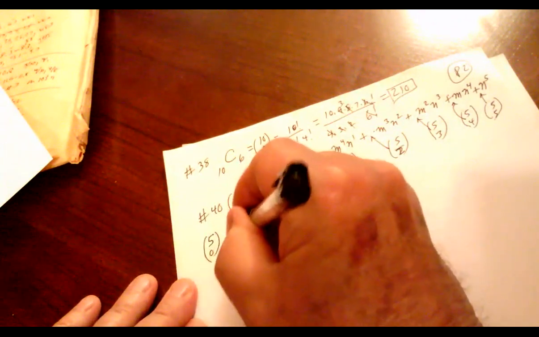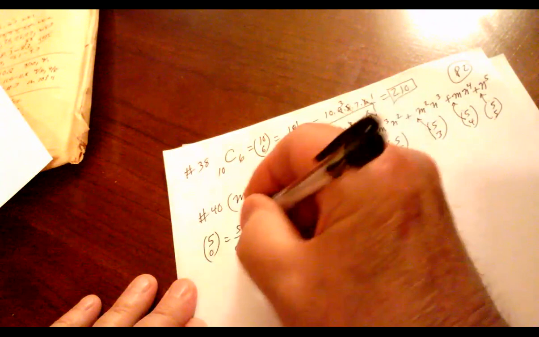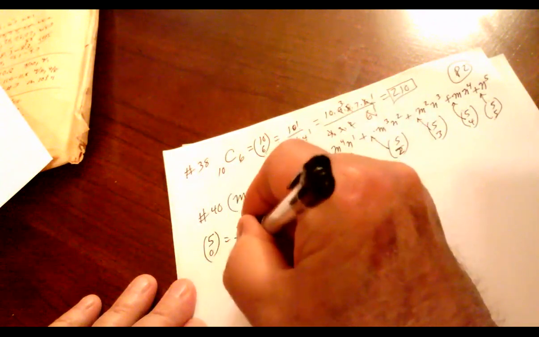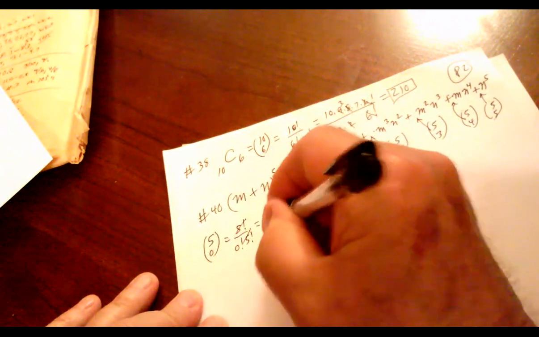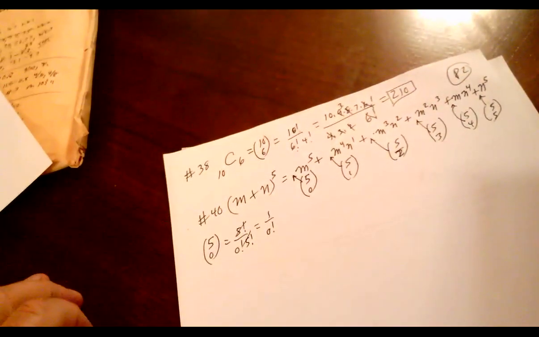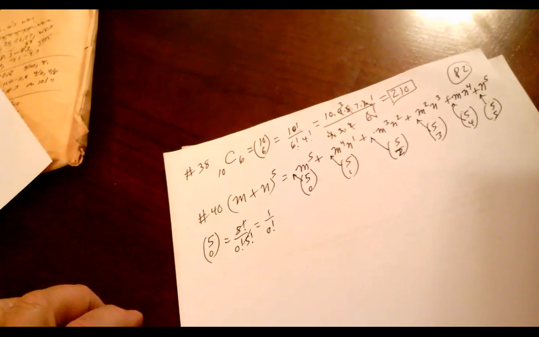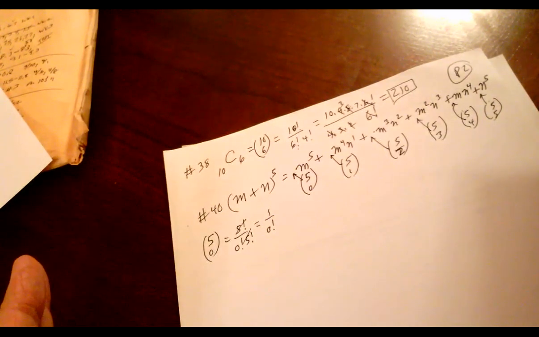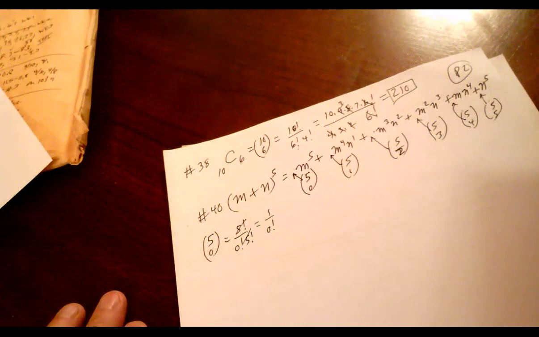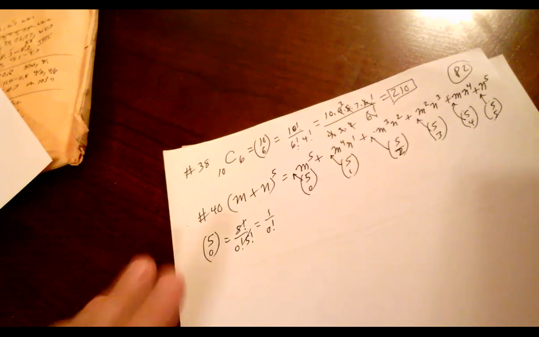That's going to be 5 factorial over 0 factorial. 5 minus 0 is 5 factorial. These 5 factorials cancel. You get 1 over 0 factorial. And I forgot to mention that just like with powers, where 10 squared is 10 times 10, 10 to the first is 10, 10 to the 0 is, what is it? 10 to the 0 is 1 if you said that, okay? Well, the same thing with factorial notation. Out of the necessity of the math, 0 factorial has to equal 1.